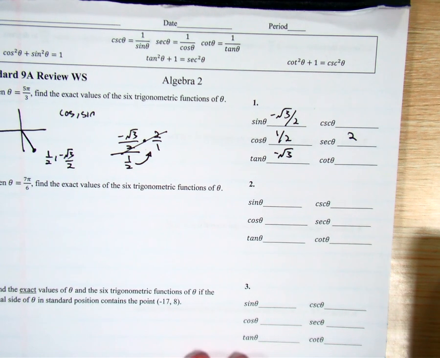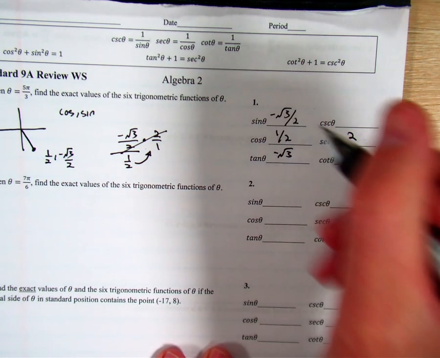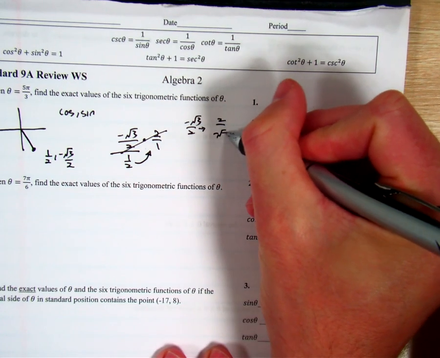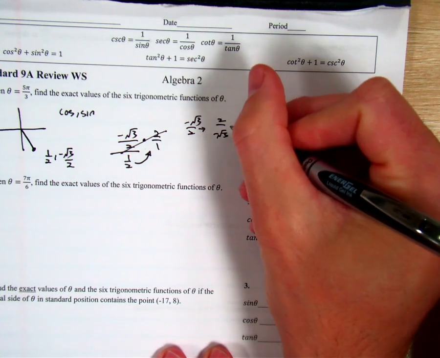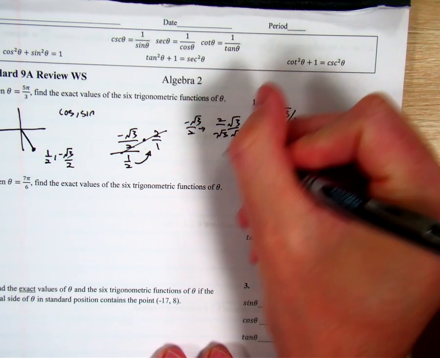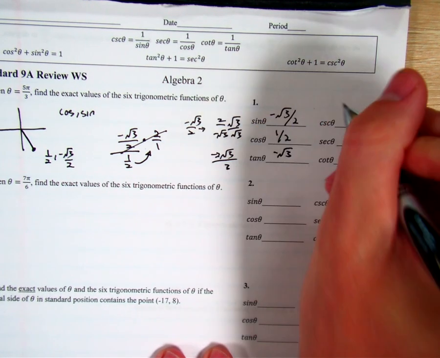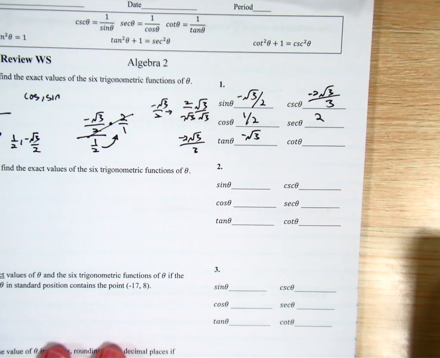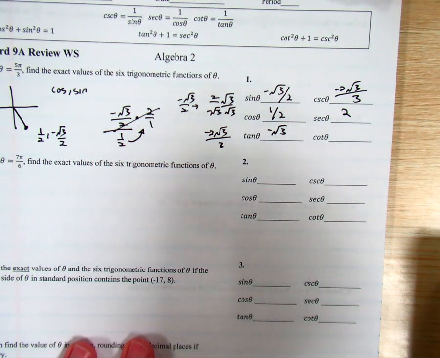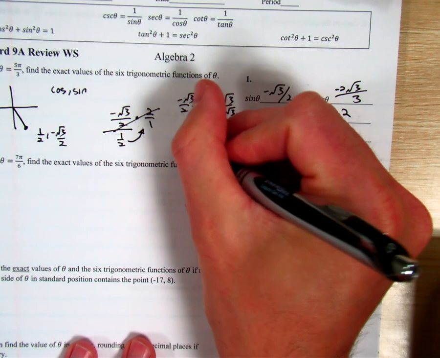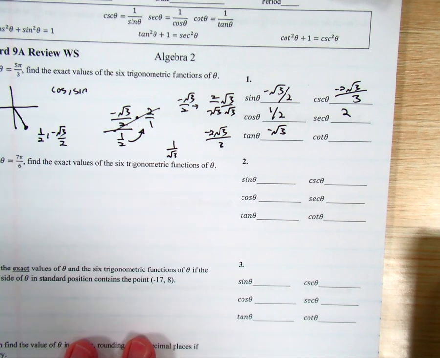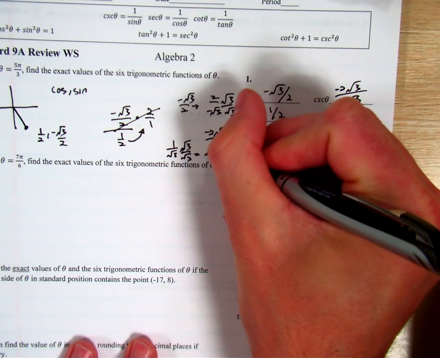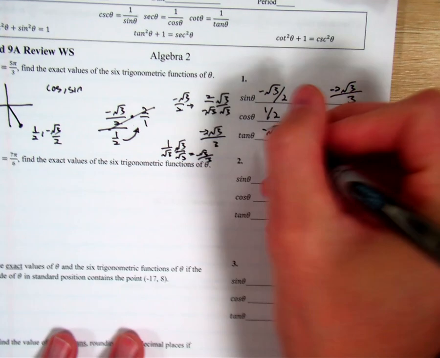Okay? When we flip this one, negative radical 3 over 2, we flip that one: 2 over negative radical 3. Can't stop with the radical on the bottom. We'll have negative 2 radical 3 over regular 3. And when we flip radical 3, we get 1 over radical 3. Can't stop with the radical 3 on the bottom. And we'll get radical 3 over regular 3, negative.